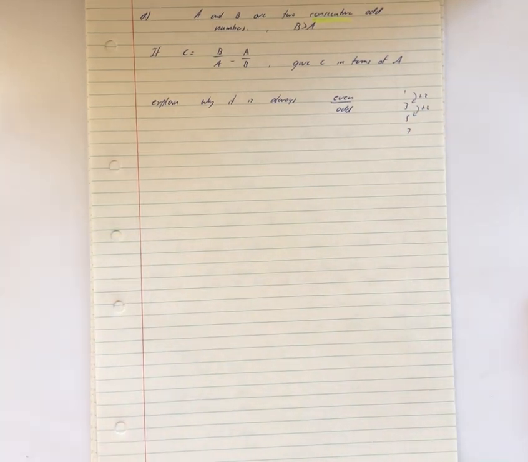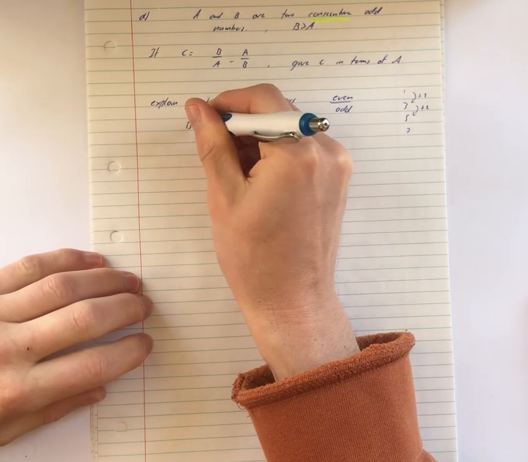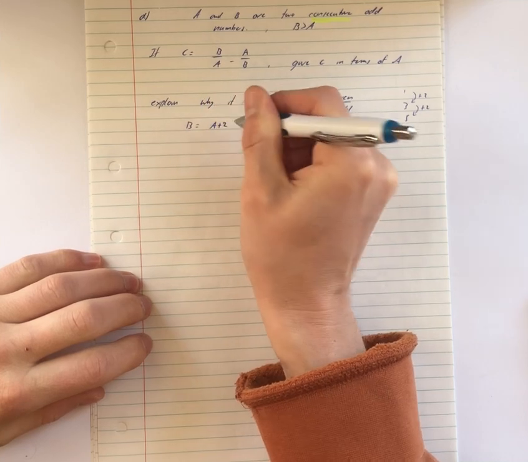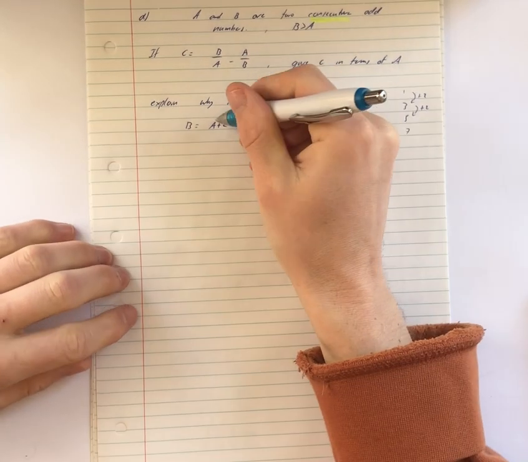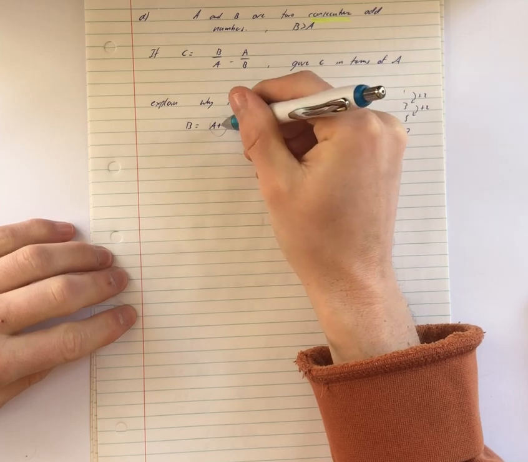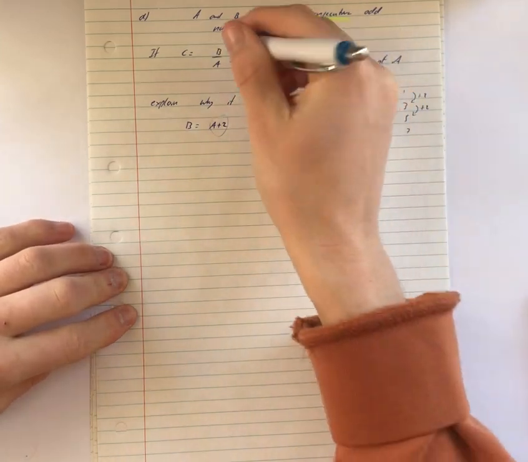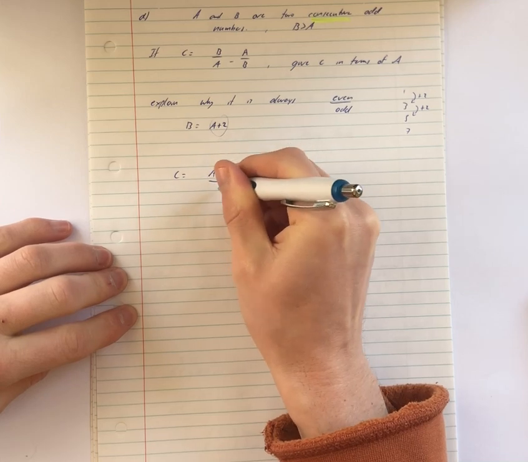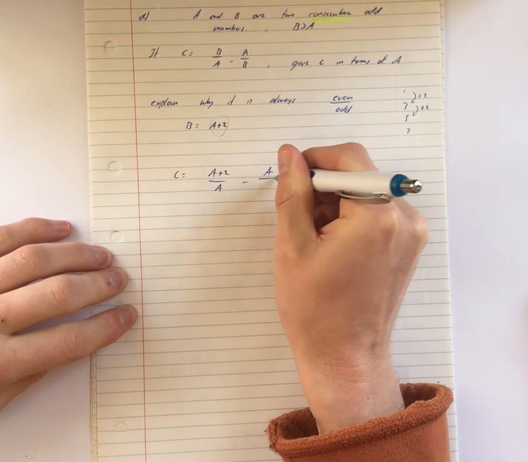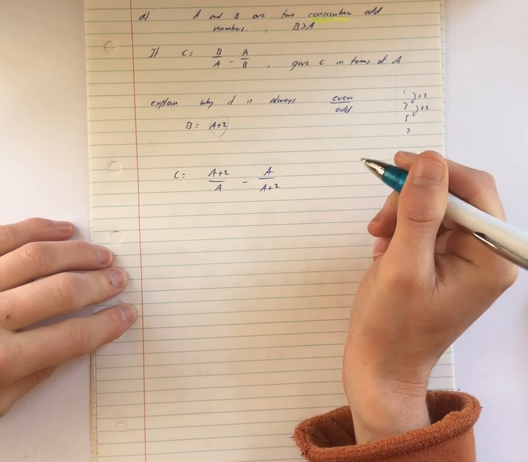So that means that B is just A plus 2 if they're consecutive odd numbers. So if C is B over A minus A over B, just give C in terms of A. So we'll just replace B with 2 more than A. So C is A plus 2 over A minus A over A plus 2.